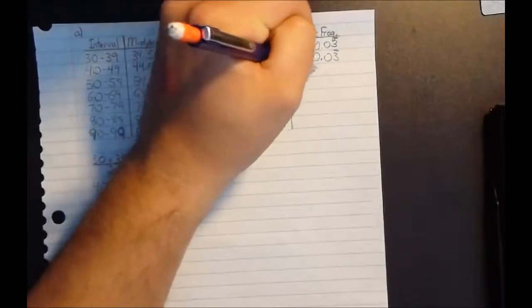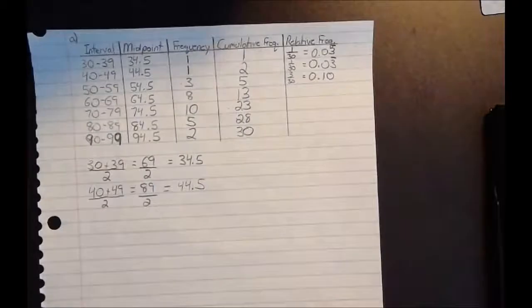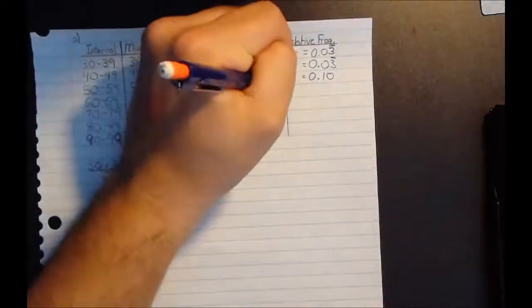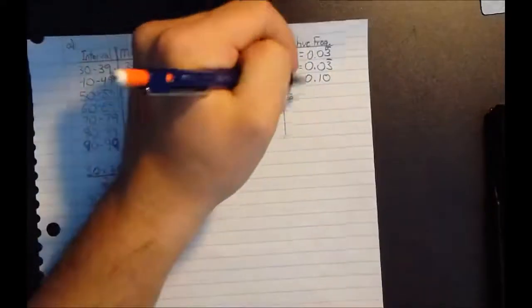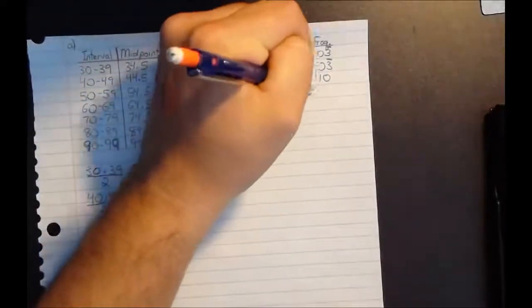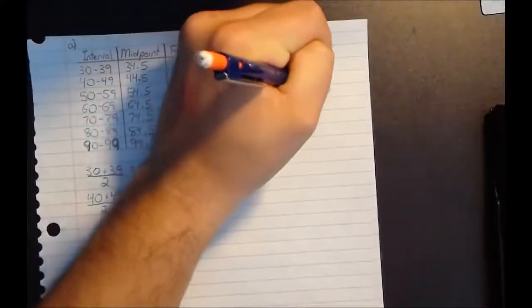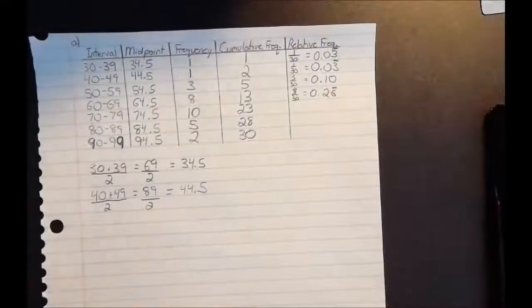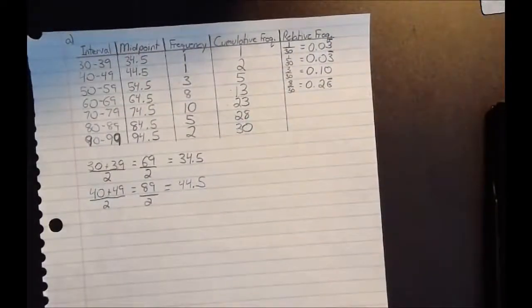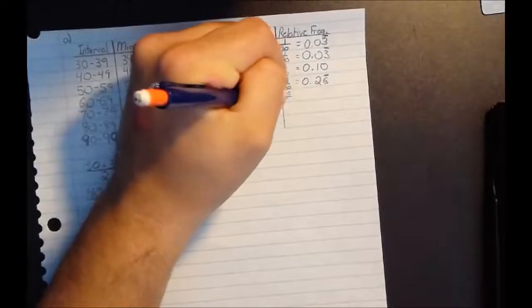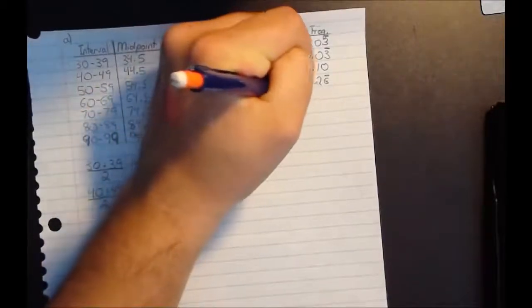That one's pretty easy, that one's just 0.10. Next one is 8 out of 30. So this one here will give us 0.26 repeated. Let's move on to the next one. 10 out of 30. Well, that's just a third, so that's 0.33 repeated.